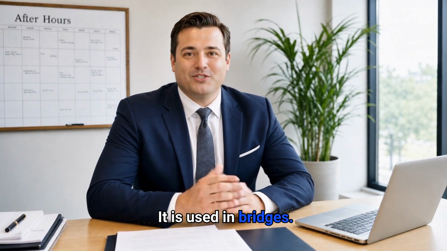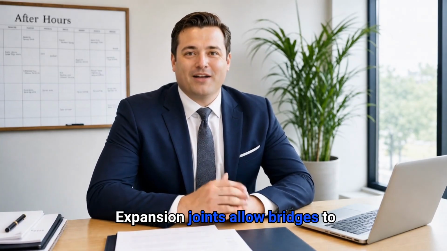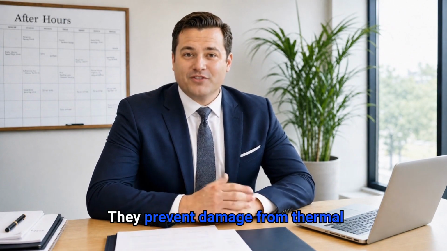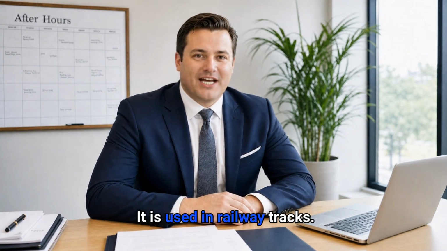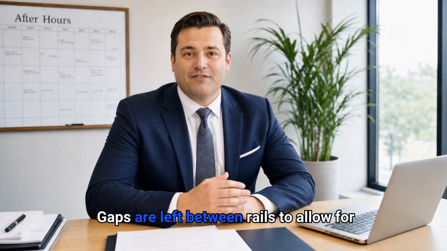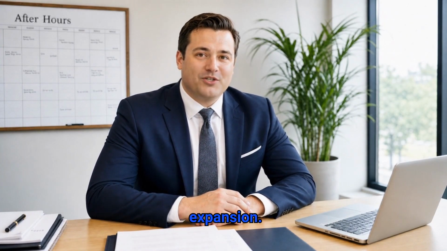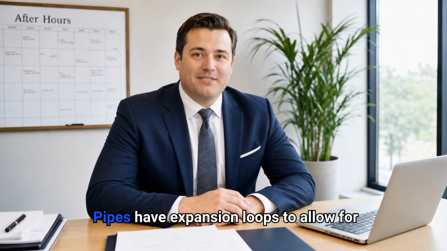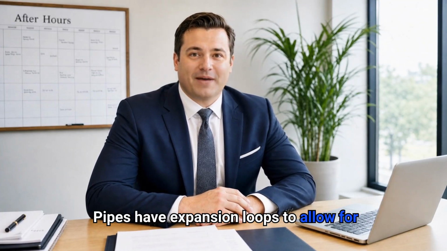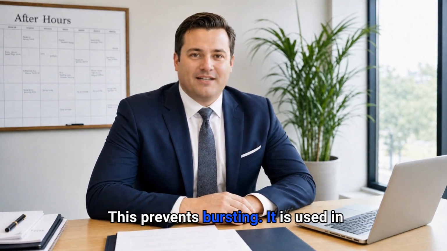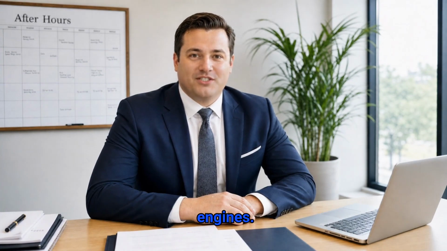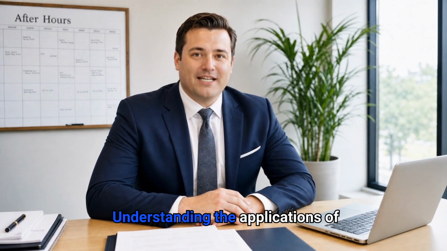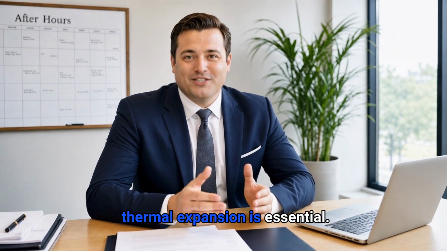It is used in bridges. Expansion joints allow bridges to expand and contract. They prevent damage from thermal expansion. It is used in railway tracks. Gaps are left between rails to allow for expansion. This prevents buckling. It is used in pipes. Pipes have expansion loops to allow for expansion. This prevents bursting. It is used in engines. Engines use thermal expansion to do work. Understanding the applications of thermal expansion is essential.